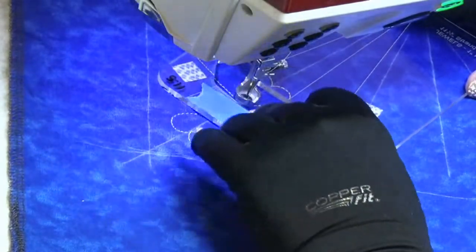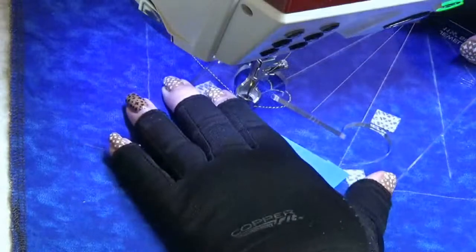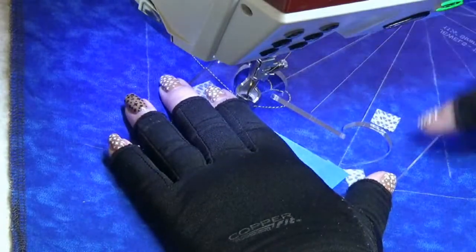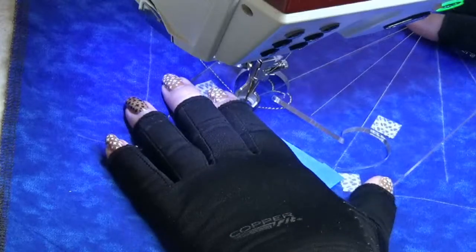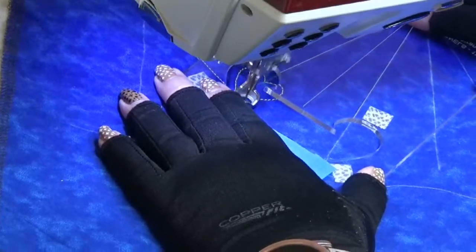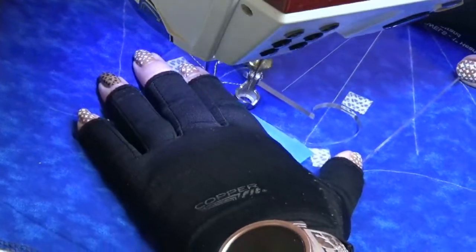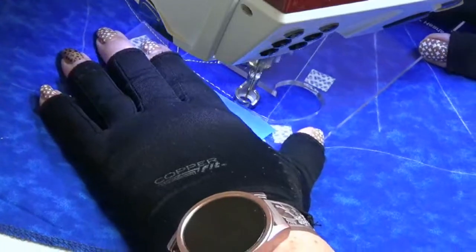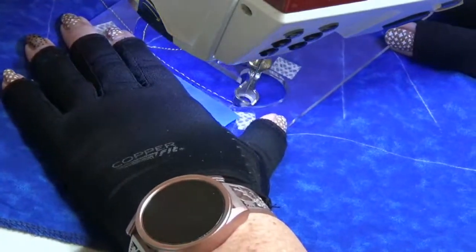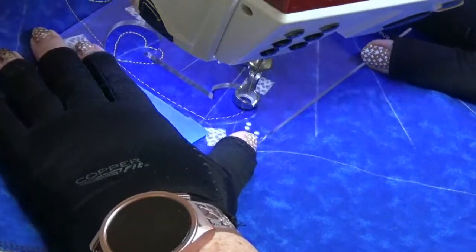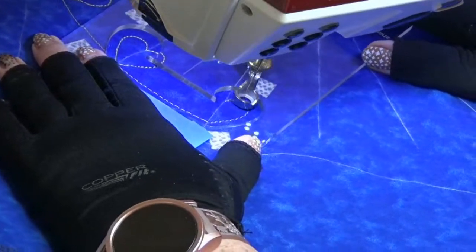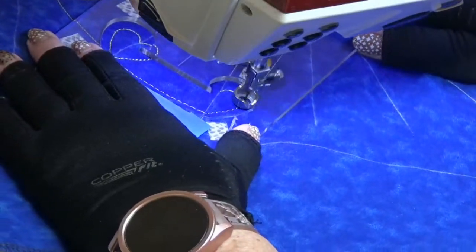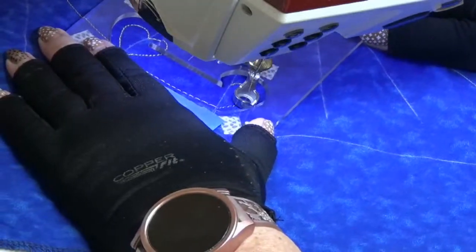Okay, so here I am. I have already stitched that out. I'm going to this particular area here. Uh-oh. My thread's acting up.